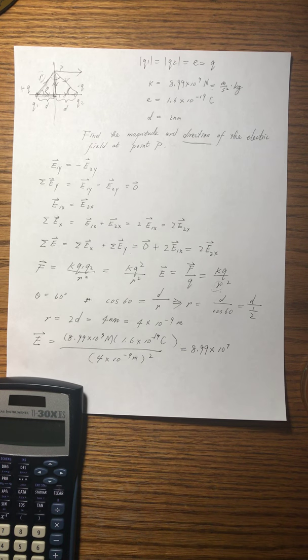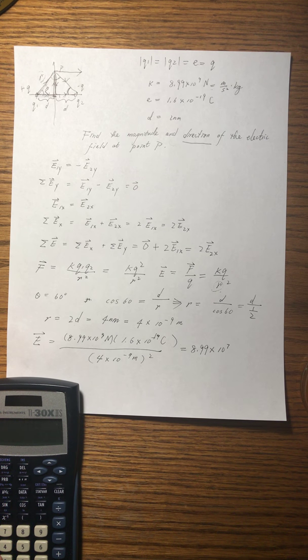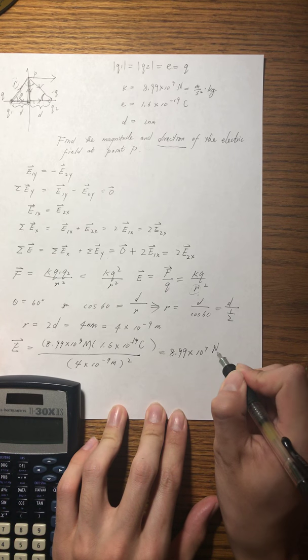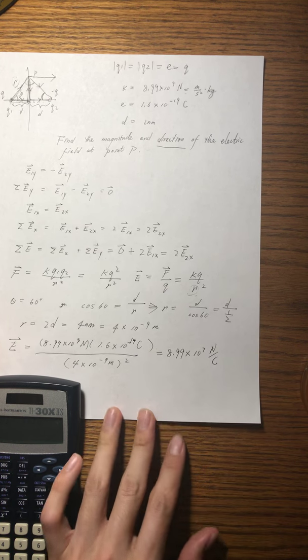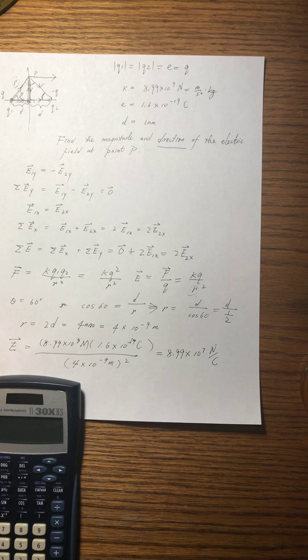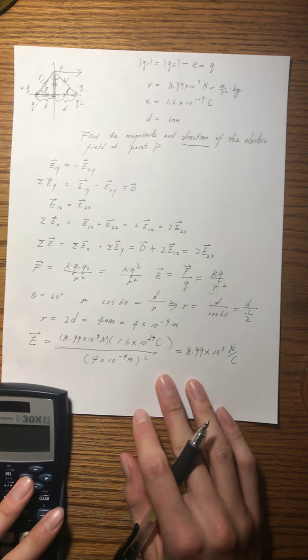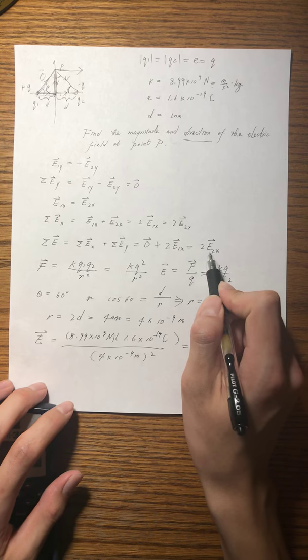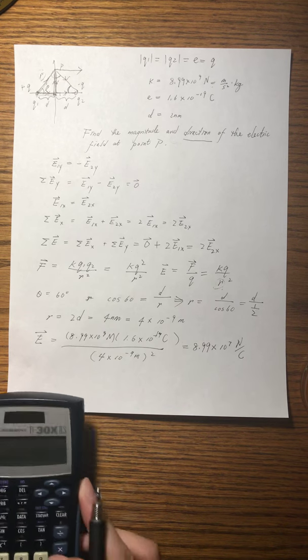So the electric field at point P, due to one of the charges in the x direction, happened to be 8.99 times 10 to the 9th newtons per coulomb. And we need to solve for 2 of them to find the total electric field.